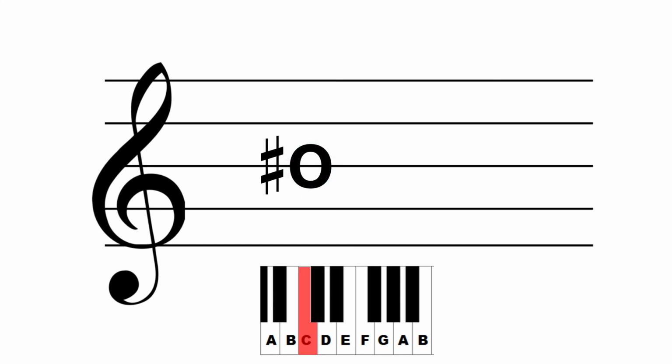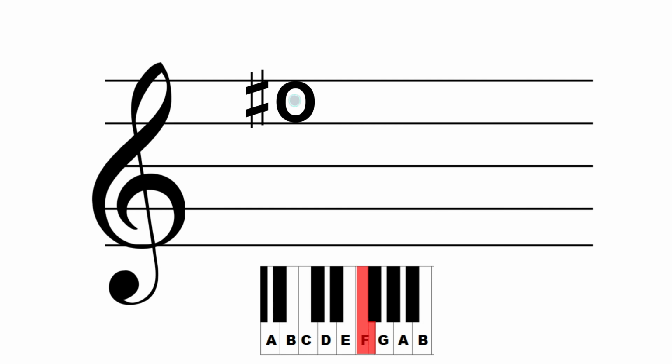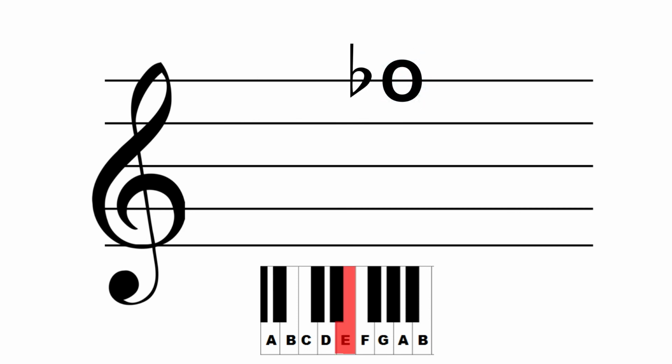There's a B sharp on the stave, which would play as a C. There's a C flat, which would be played as a B. There's an E sharp, which would be played as an F. And an F flat, which would be played as an E.